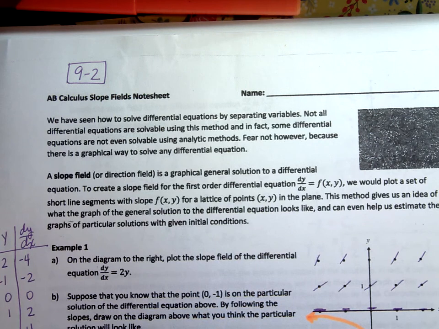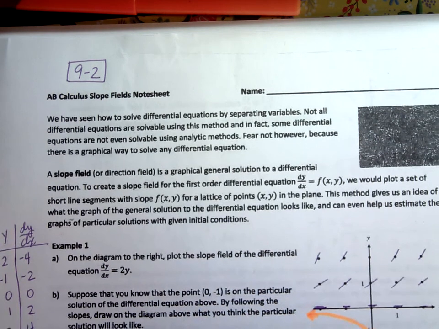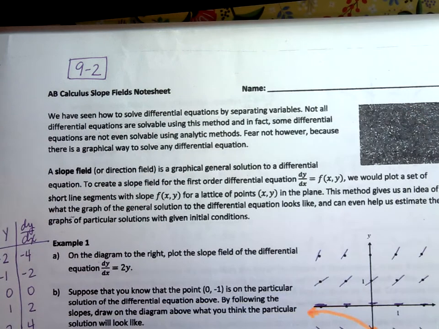You saw this back in AB, so hopefully it wasn't too far from where you've been. But a slope field, or a directional field, is a graphical general solution to a differential equation. To create the slope field, all you need to do is plot short line segments that demonstrate the slope at a particular point. And then that gives you kind of a feel for how the graph is going to go. So example 1, they say in the diagram, plot the slope field.